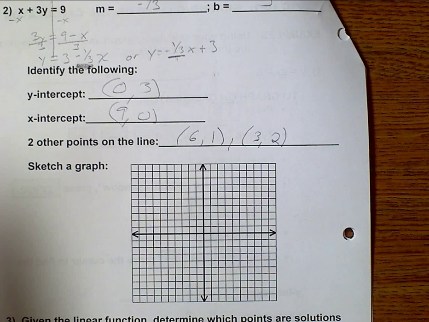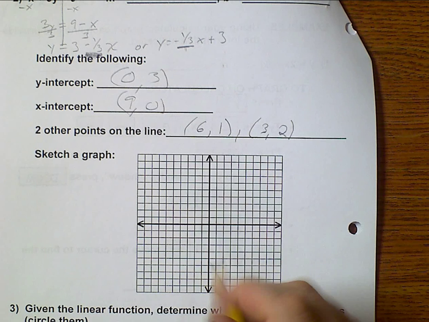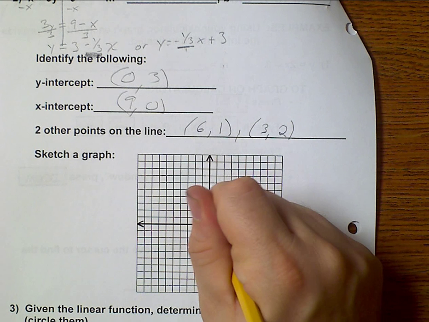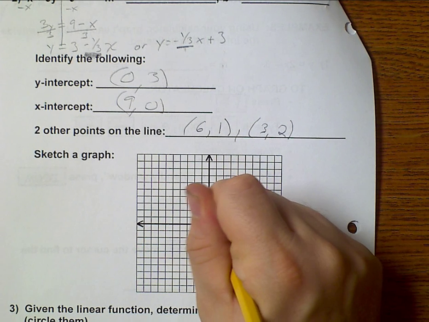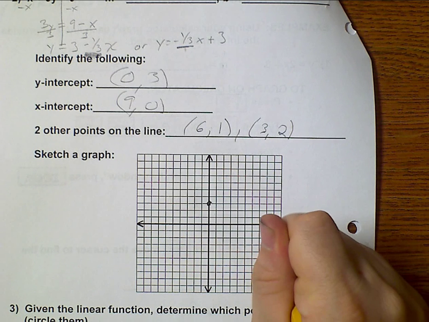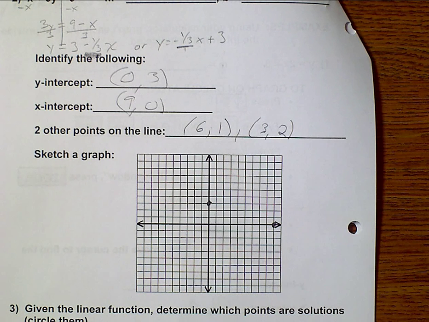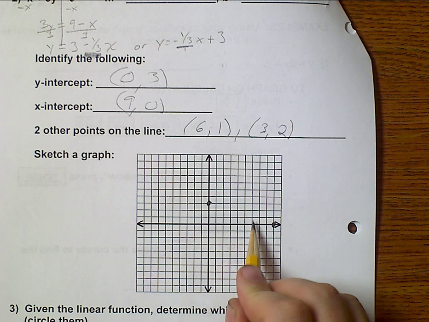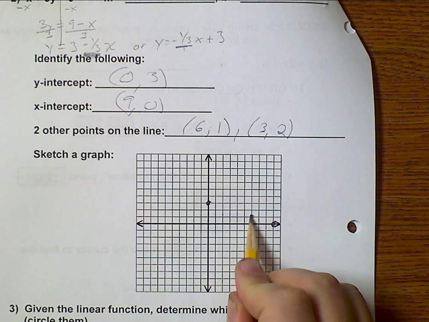Now I'm going to plot those. Start off with 0, 3. And then 9, 0. 6, 1. 3, 2.